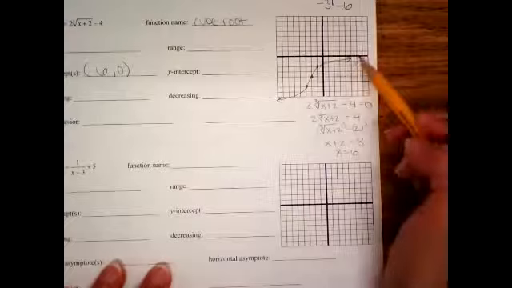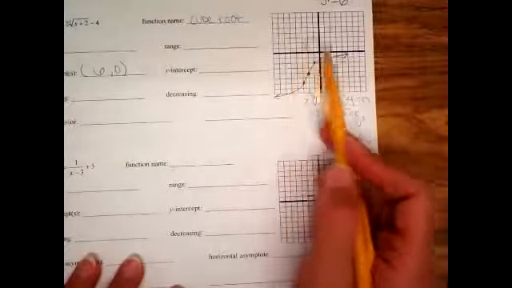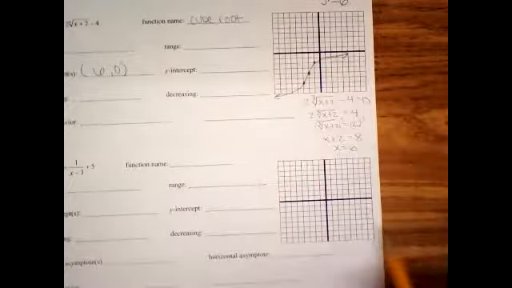6, 0 would be right about here. Doesn't that look like where the graph's going to hit? You can make sure it makes sense. If you got negative 3, you would hopefully be like, oh, that's not right.